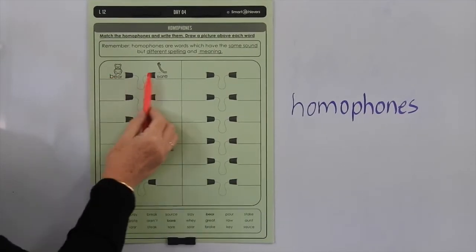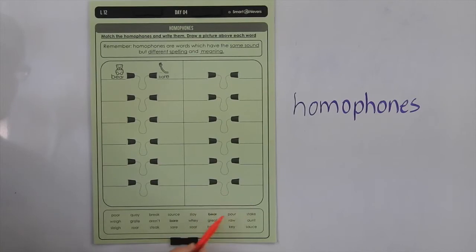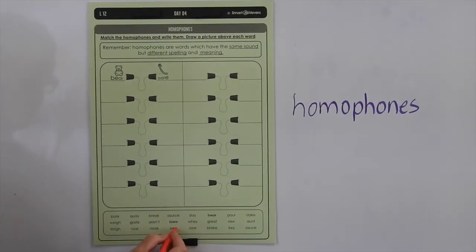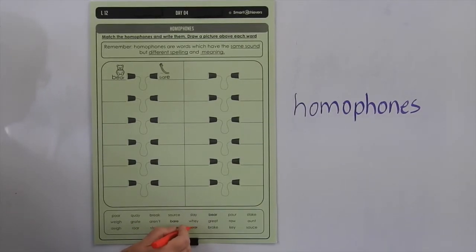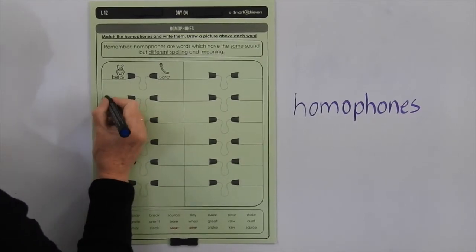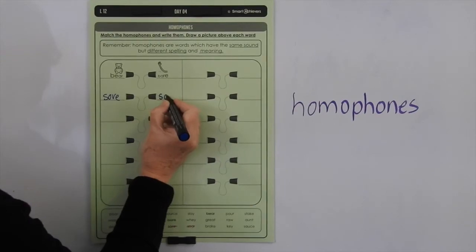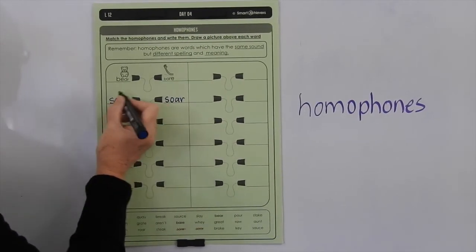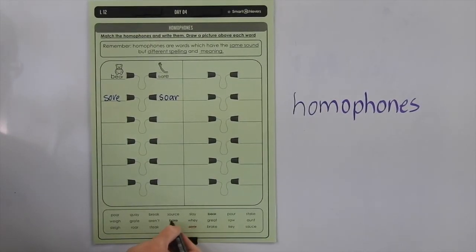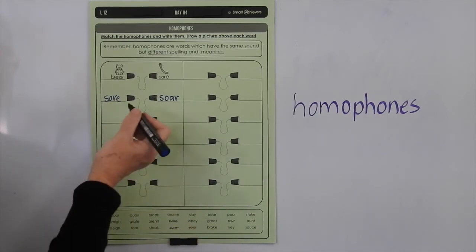So we've got bear and bear. So let's have a look at our words here down the bottom to help you. I'm going to find saw and saw. So I'll write one on either side of our little cups. So I've got saw as in a saw leg and saw as in the eagle will soar through the sky. So you could draw a picture for each of those two. As you use each word, cross them off as we did for bear and bear, and that'll make it easier for you.